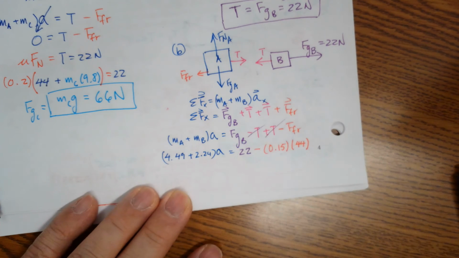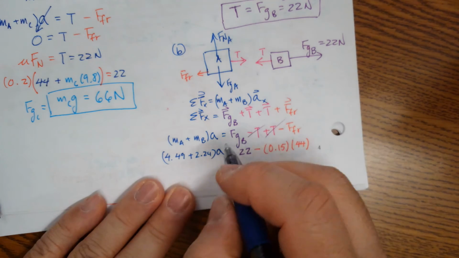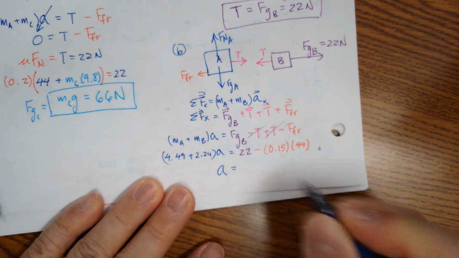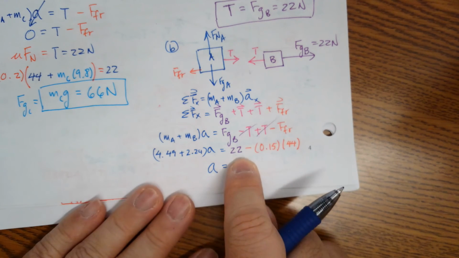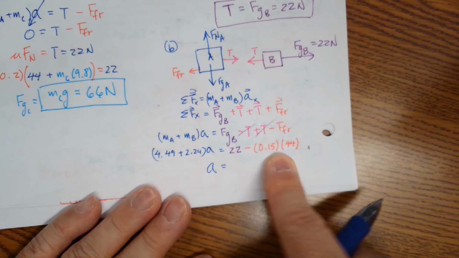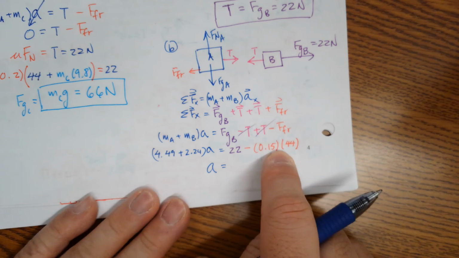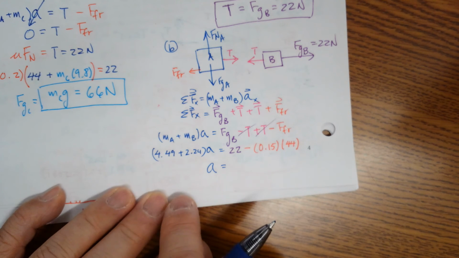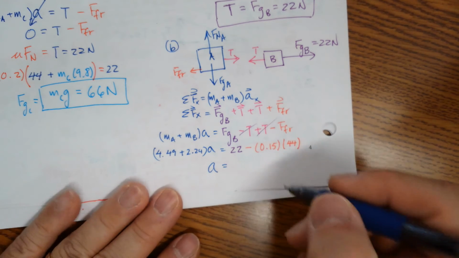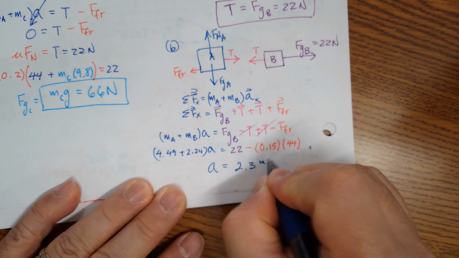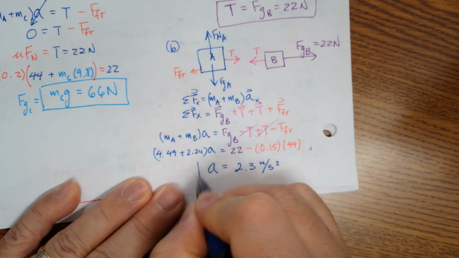So my acceleration, if you calculate it, is equal to 22 minus, what's this, 6.6, and then divide that by this, 6.73, then you get something like 2.3 meters per second squared.